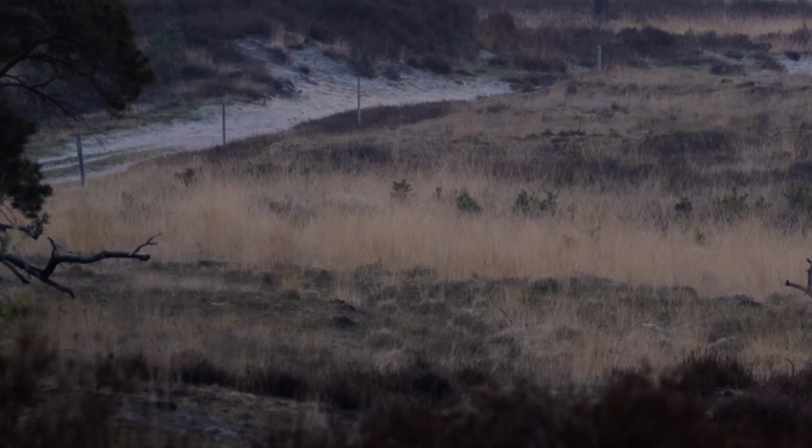The sun is starting to shine some beautiful light on the landscape, so you can see it on my face. So we're gonna walk around again and search for some compositions with some beautiful light in it.